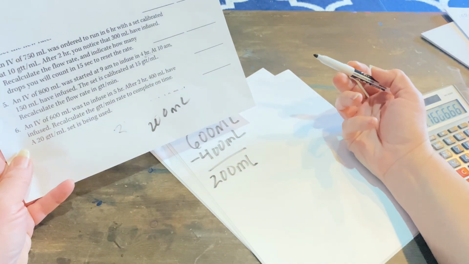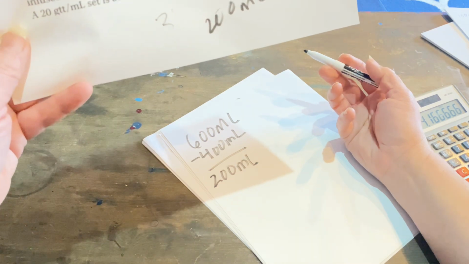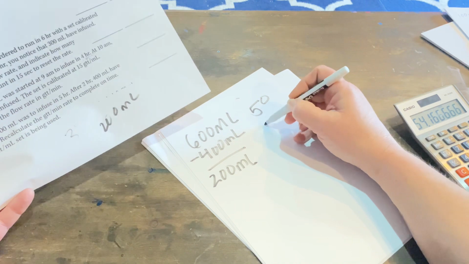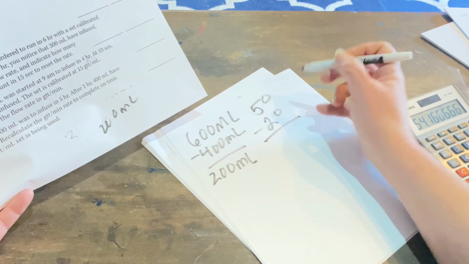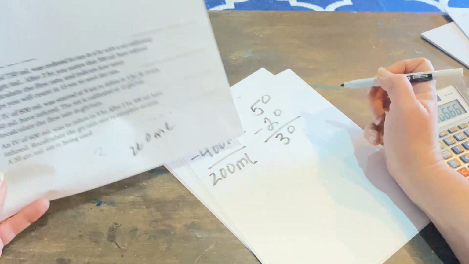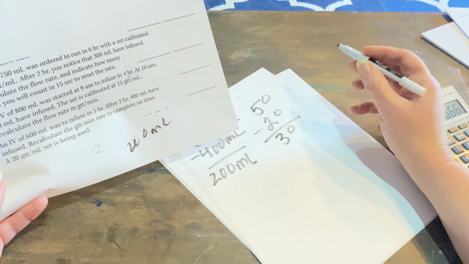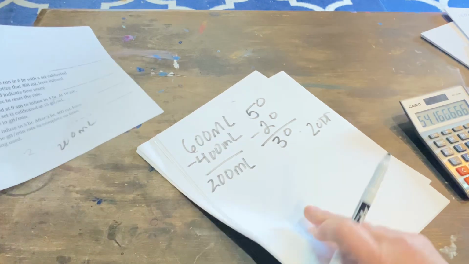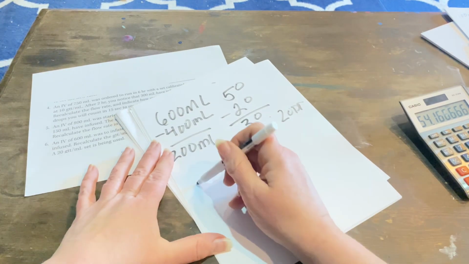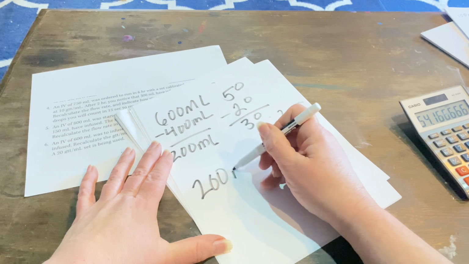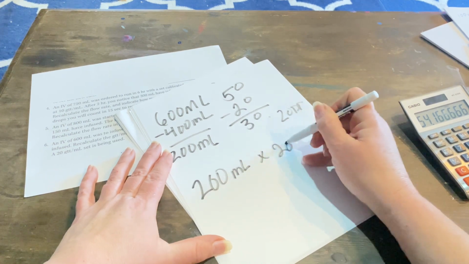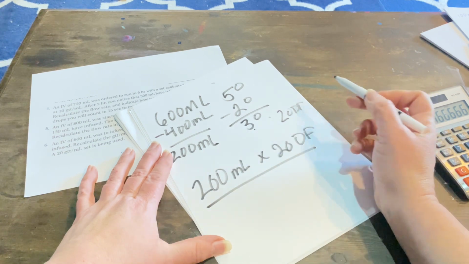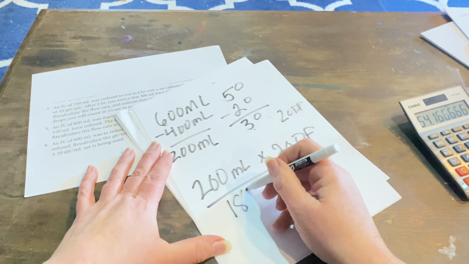And then it was supposed to go over 5 hours, and we found this after 2, so we have 3 hours to work with. And it's a 20 drop factor. So here we go, like a machine. 200 milliliters times 20 drop factor divided by 3 hours, which is 180 minutes.